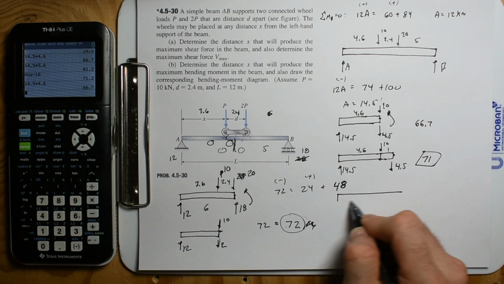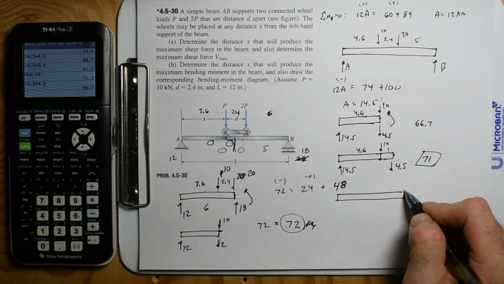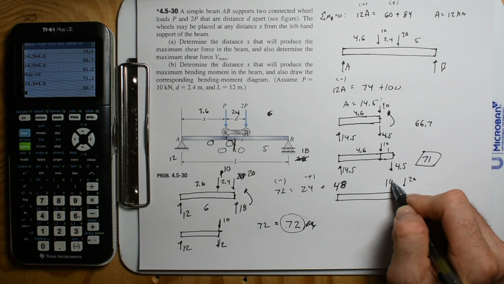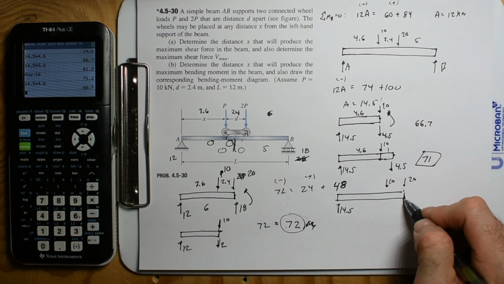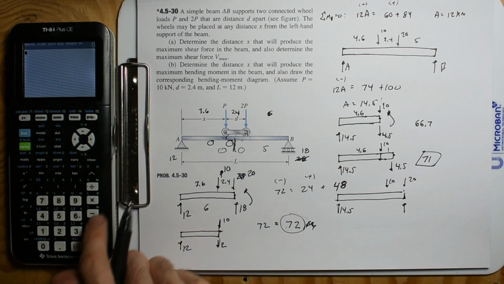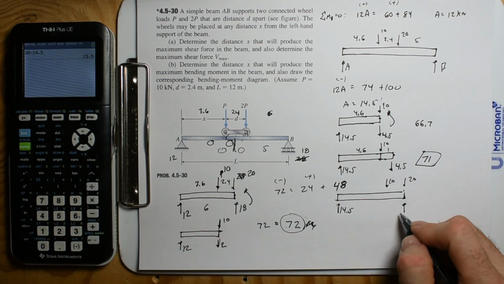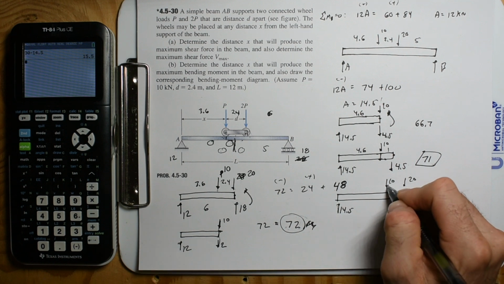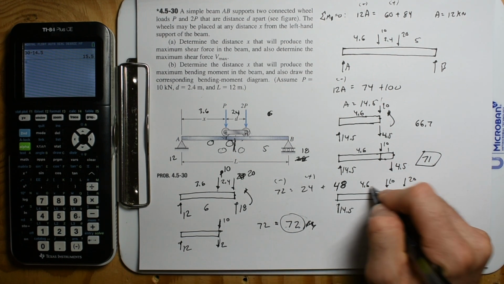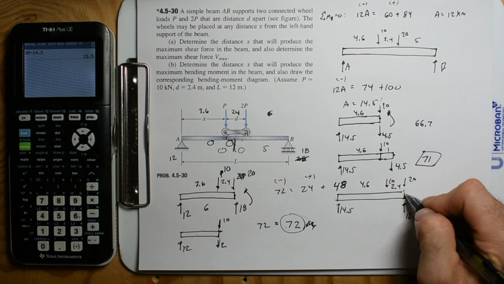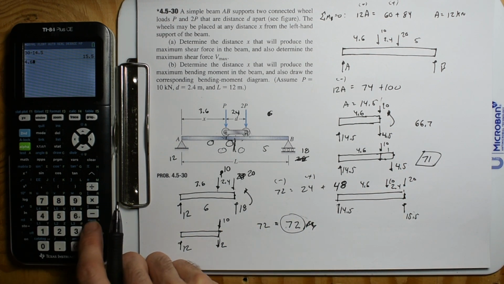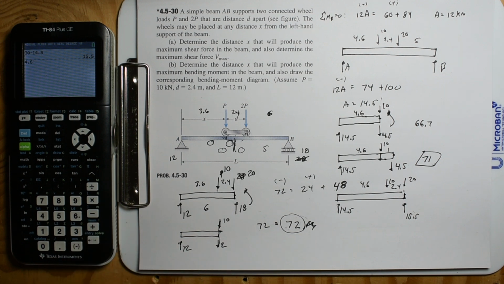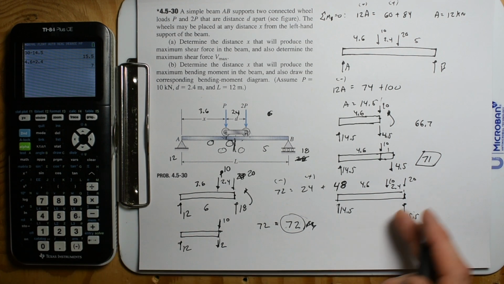So let's go to the other extreme underneath this wheel, and we're going to have 20, 10, 14.5. So now we're going to have 30 minus 14.5. We're going to have 15.5. This distance is still 4.6. This is 2.4. We're going to have 4.6 plus 2.4. So we got 7.